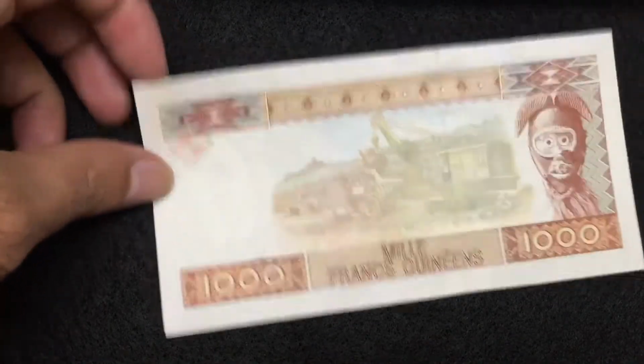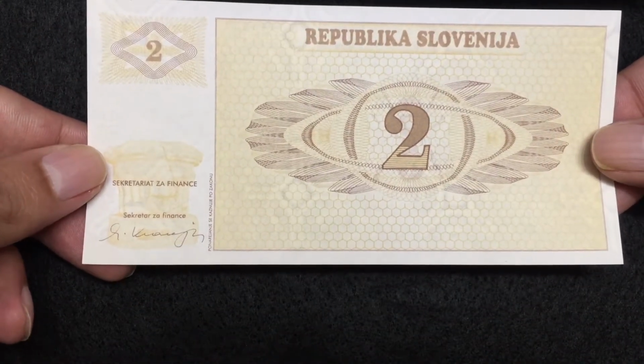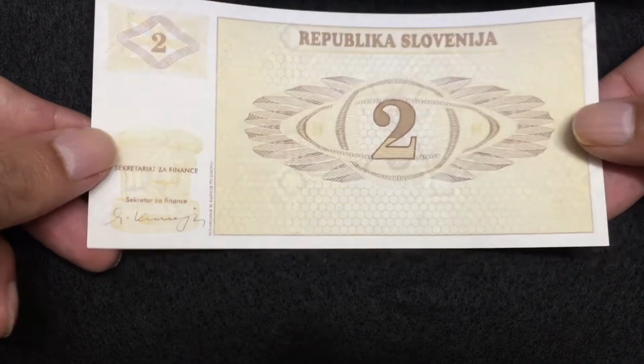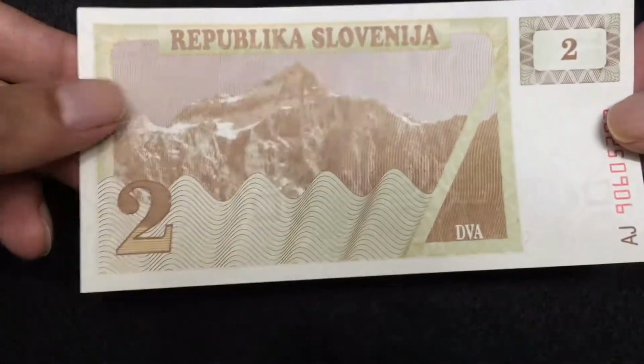This is Slovenia $2. Slovenia $2, front side without UV light. Let's put it under the UV light. Small threads are getting reflected all over the bill. Different sizes of threads are getting reflected all over the bill. Let's check the reverse side of Slovenia $2.